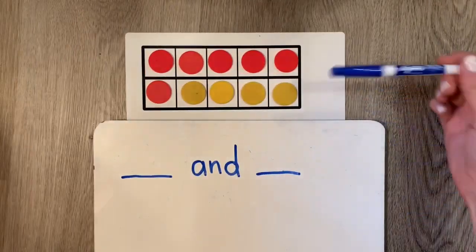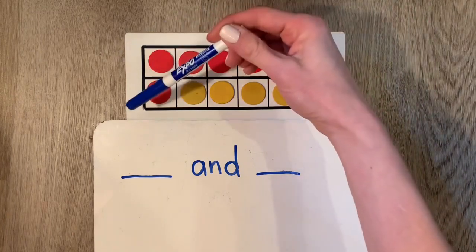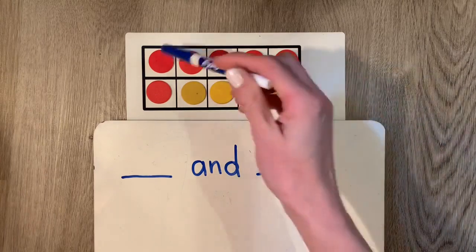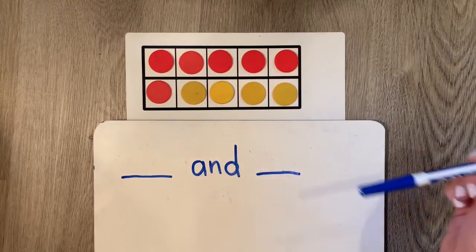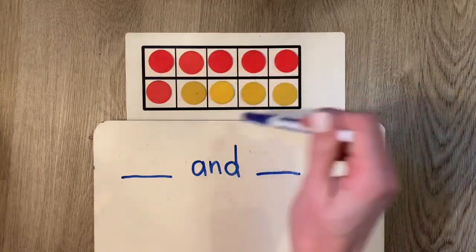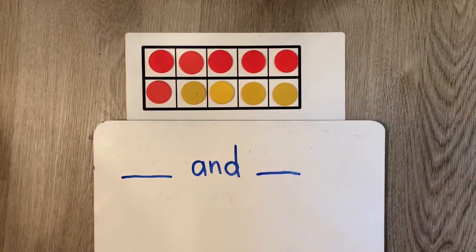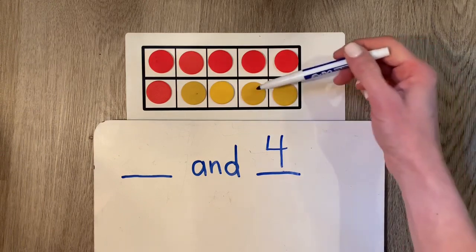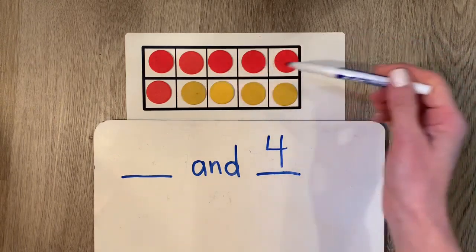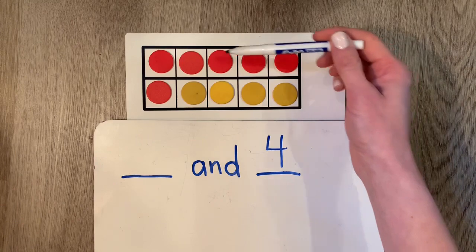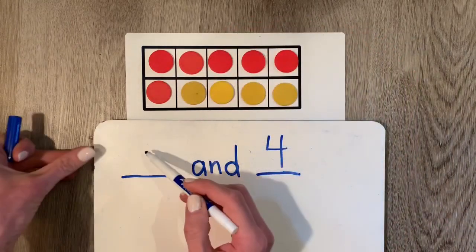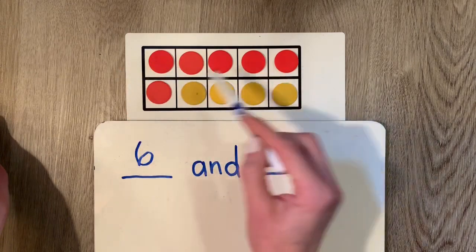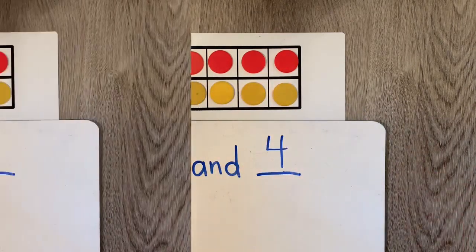So here's an example. My 10 frame is full, and I know there's 10 in there because this is a 10 frame and we use them often. But what are the two numbers that I'm representing? The red represents one number and the yellow another number. The yellow I know right away. I can look at it and I can tell with my eyes that it's 4. Let's check. 1, 2, 3, 4. And now the red is 6. 1, 2, 3, 4, 5, 6. But I knew without counting, and that's because I know the top row is 5 and one more than 5 is 6.